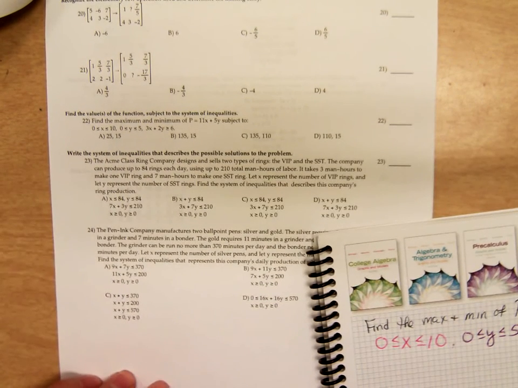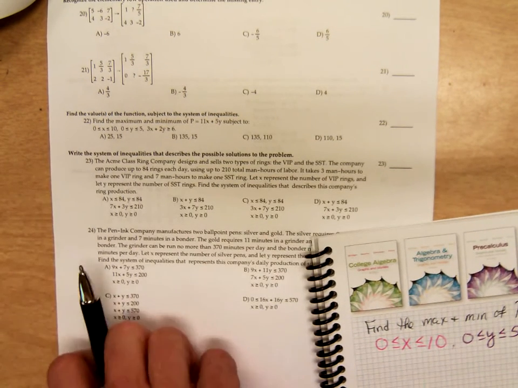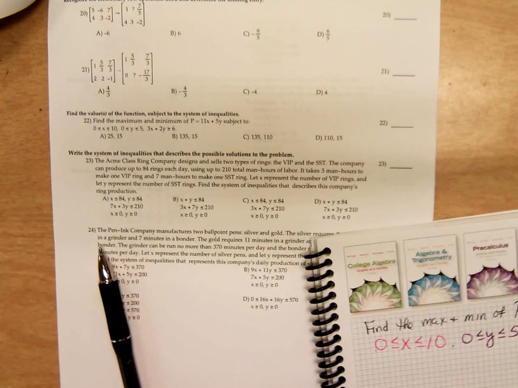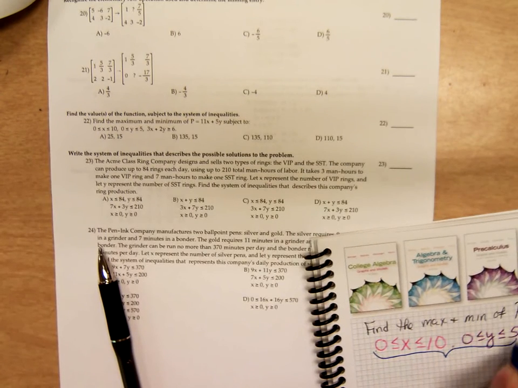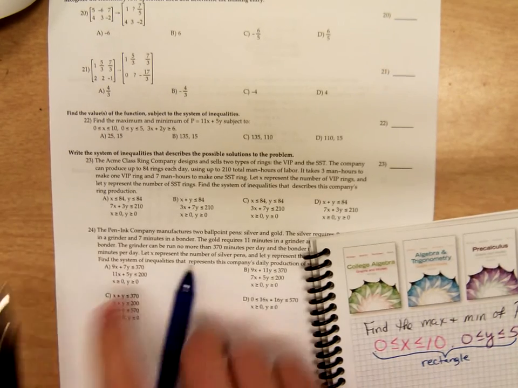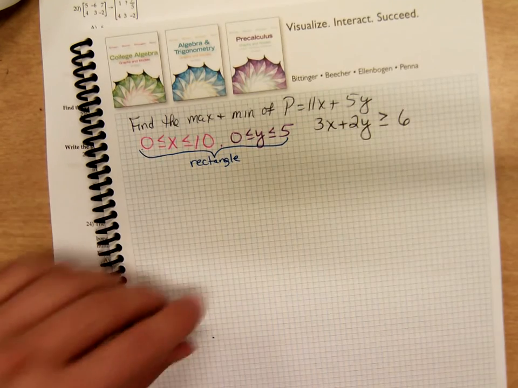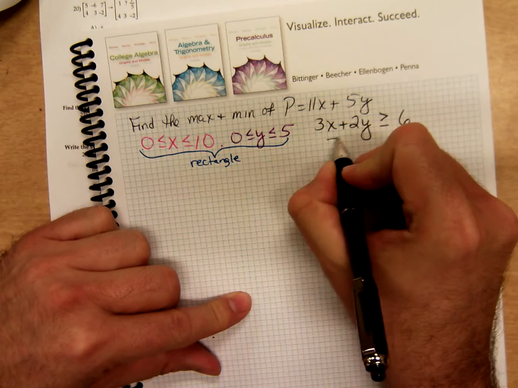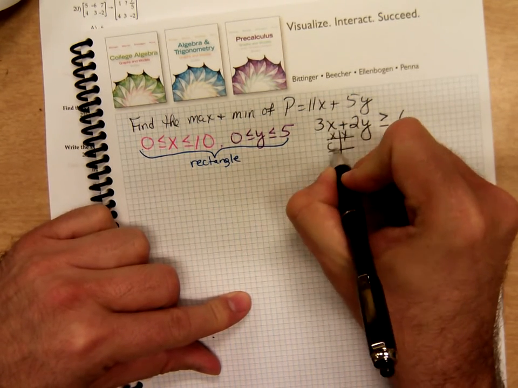or equal to 6. Well, in order to graph this feasible region, these first two constraints, x between 0 and 10, y between 0 and 5, are going to form a rectangle. In order to graph 3x plus 2y greater than or equal to 6, we'll think of it with an equal sign and graph the boundary line. And I'll do that just by finding the intercepts.